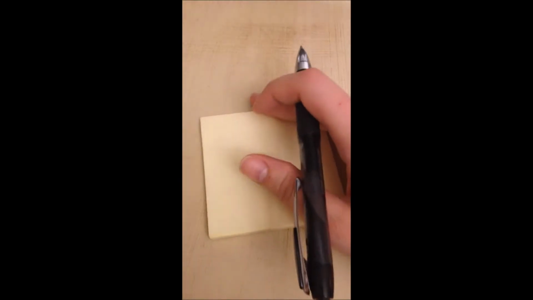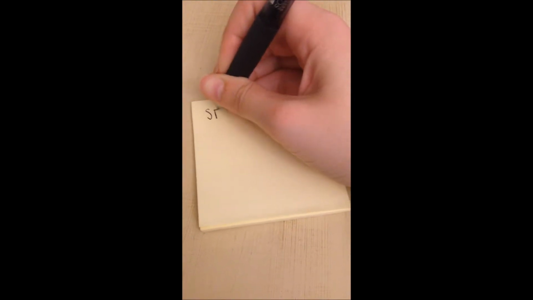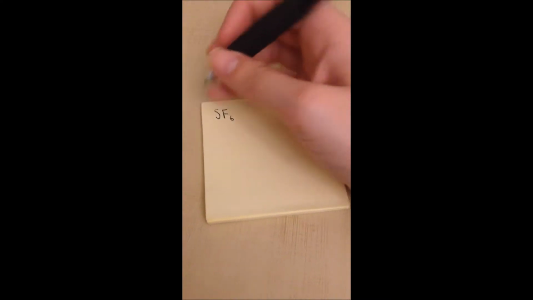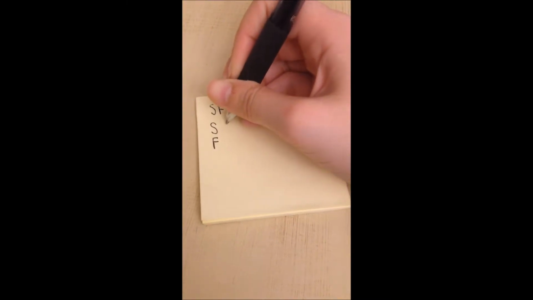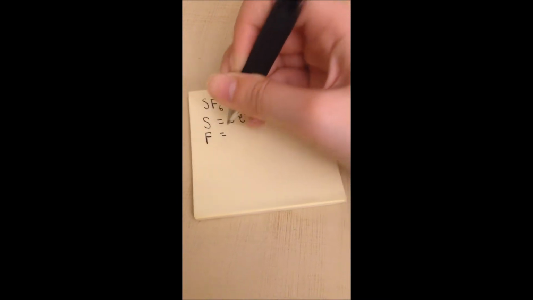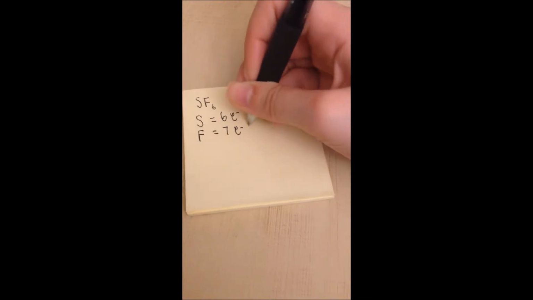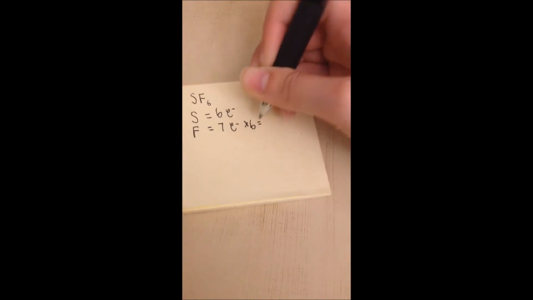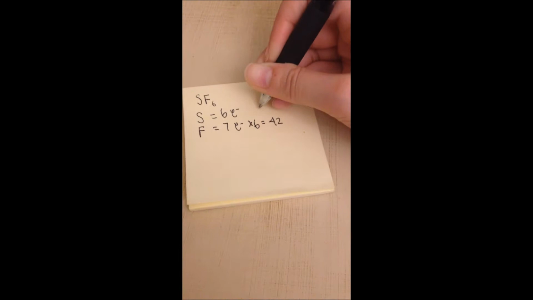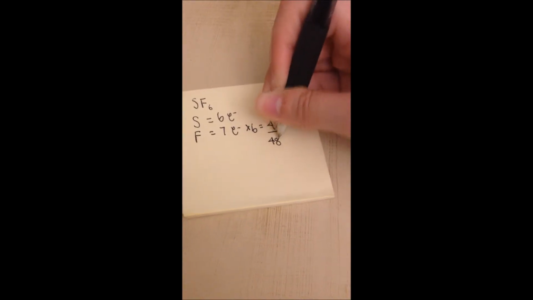The next example is going to be sulfur hexafluoride. We're going to look at the amount of electrons in each atom. Sulfur has 6 electrons and fluoride has 7. Since there's a 6 next to the fluoride, we're going to multiply the 7 by 6 to give us 42 electrons. Then we're going to add the 6 to give us a total of 48 electrons.